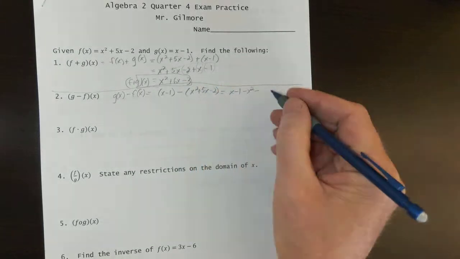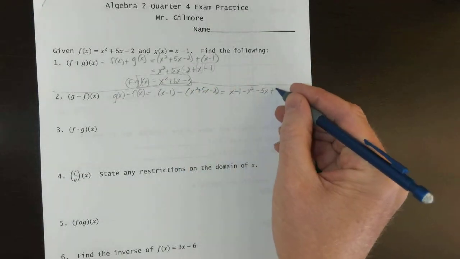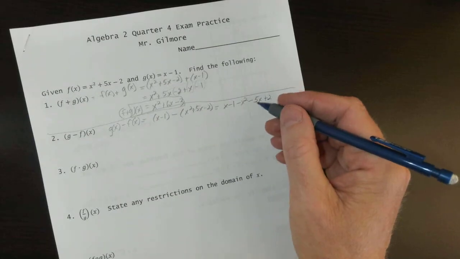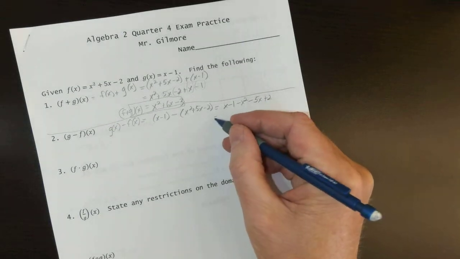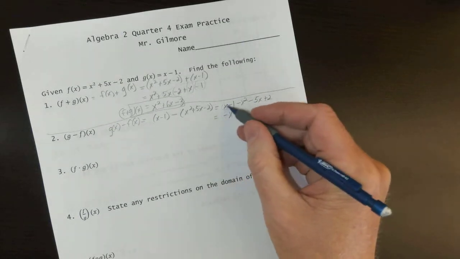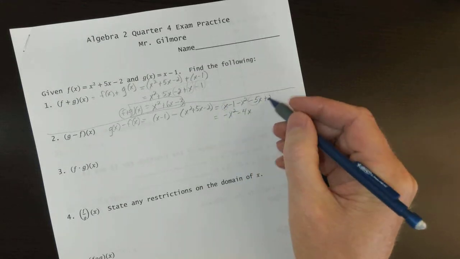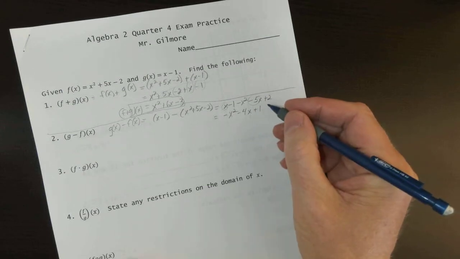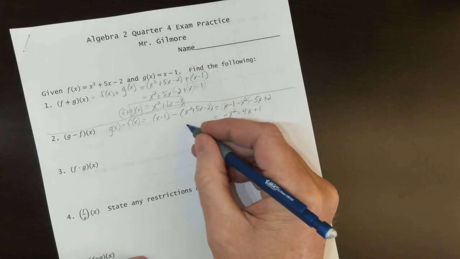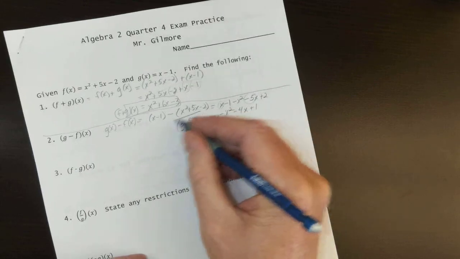That minus goes to the 5x, and that minus and a minus make a plus 2. So let's start with the negative x squared. And then I've got 1x and negative 5x, that's negative 4x. Negative 1 plus 2 is positive 1. G minus f of x is equal to this.